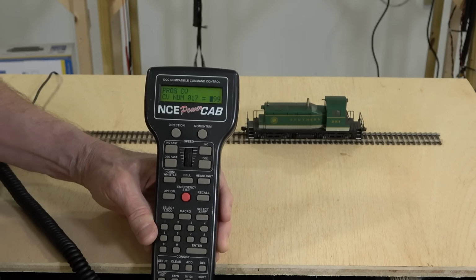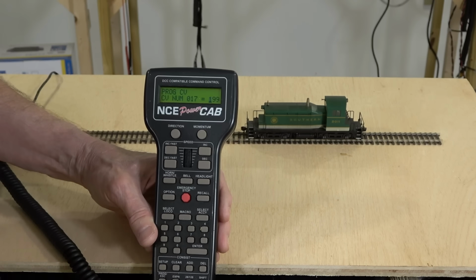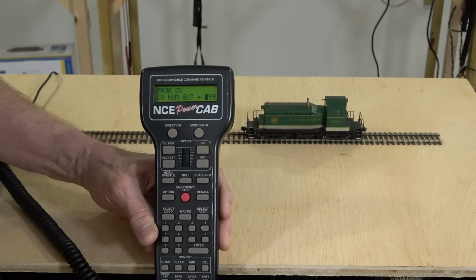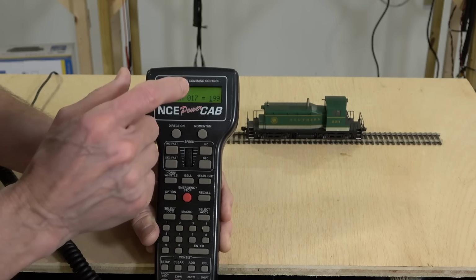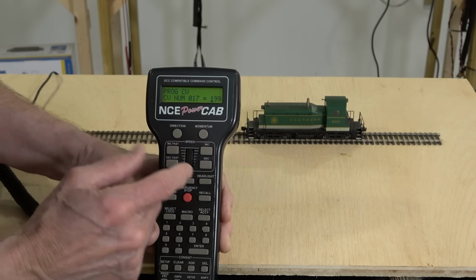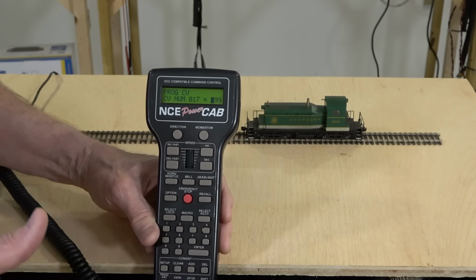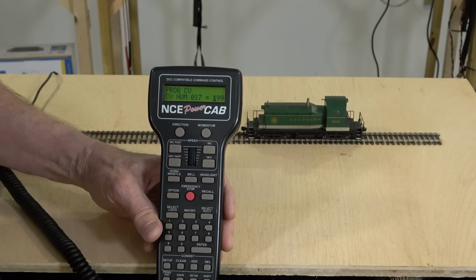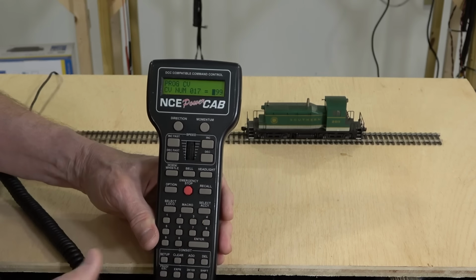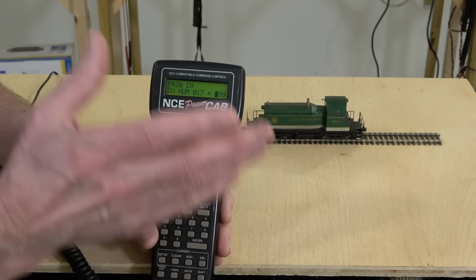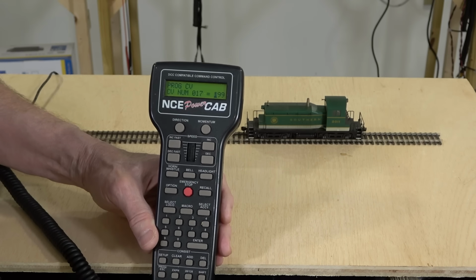That's why when we were doing the standard programming up front, it was very easy to let the power cab read the actual address, because it will read CV 17 and 18 and give you the actual 4-digit address. It deals with the most significant digits and which significant digits are programmed into CV 17 and 18.